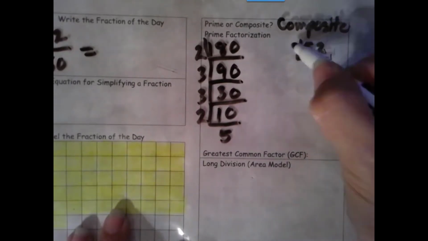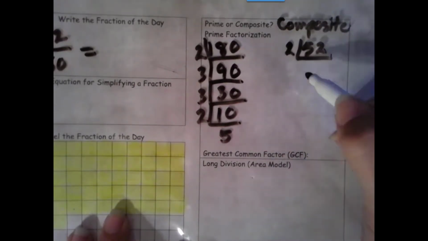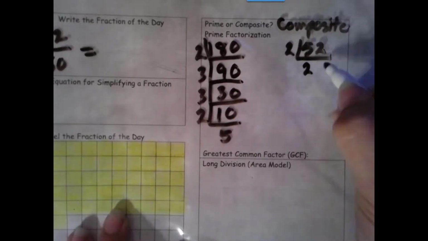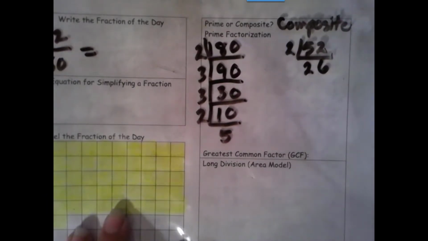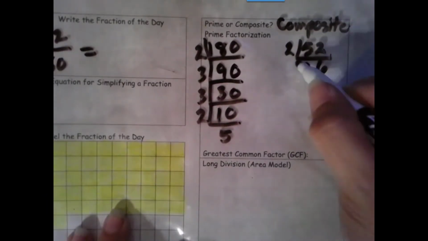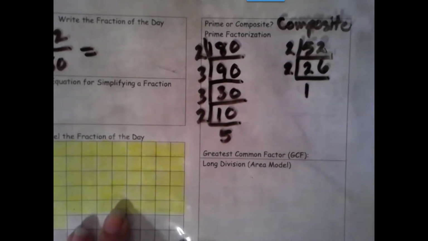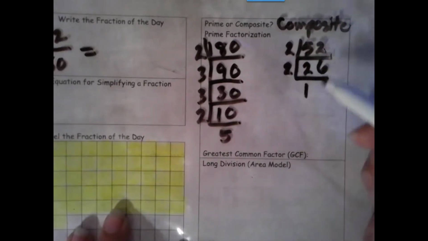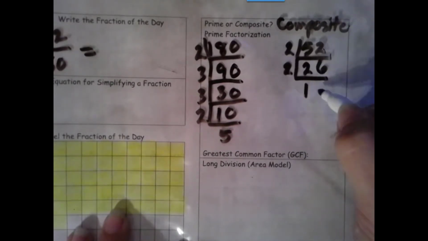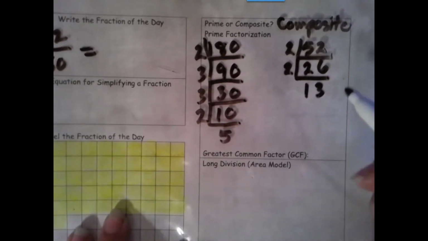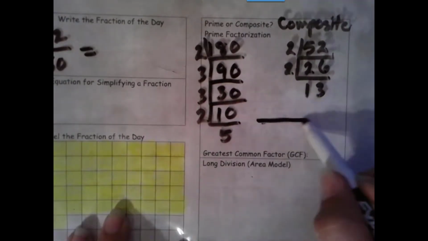Here, 52 is even. I can get 2 tens out of 50. That leaves 12, and that would be 6. 26 is even, so I can divide by 2. I can get 1 ten out of 1 group, 10 groups of 2 tens out of 20, and then 3 groups of 2 out of 6. 13's prime, so we are done.